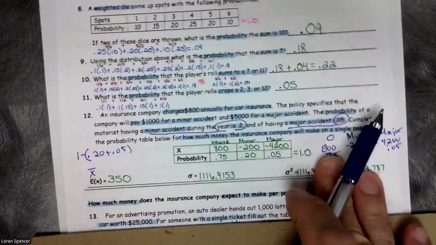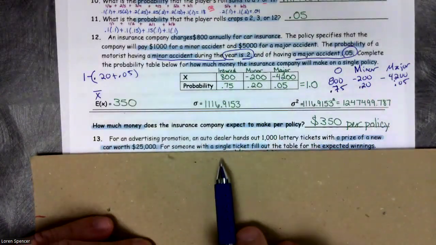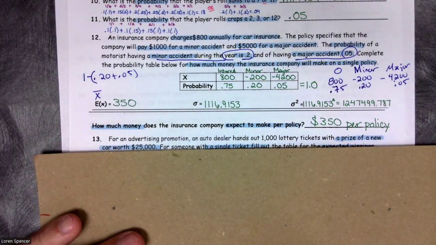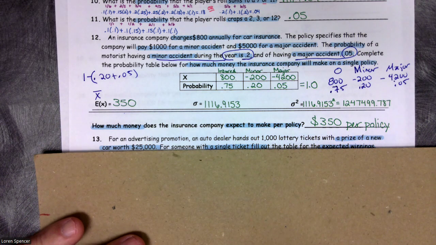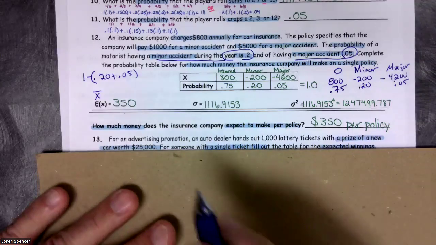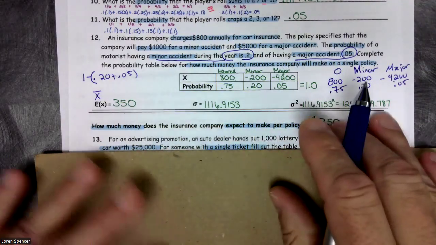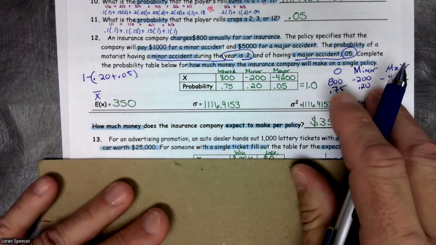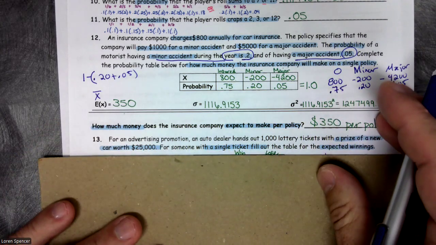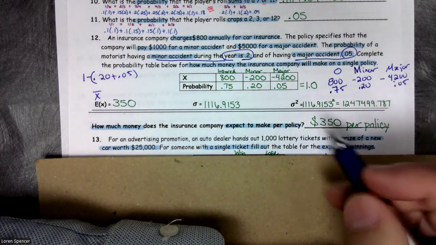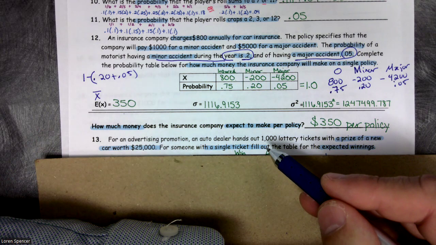All right, down to the last one. For advertising promotion, an auto dealer hands out 1,000 lottery tickets with a prize of a new car worth $25,000. For someone with a single ticket, fill out the table for the expected winnings. Basically, I have two choices. I could win or lose.